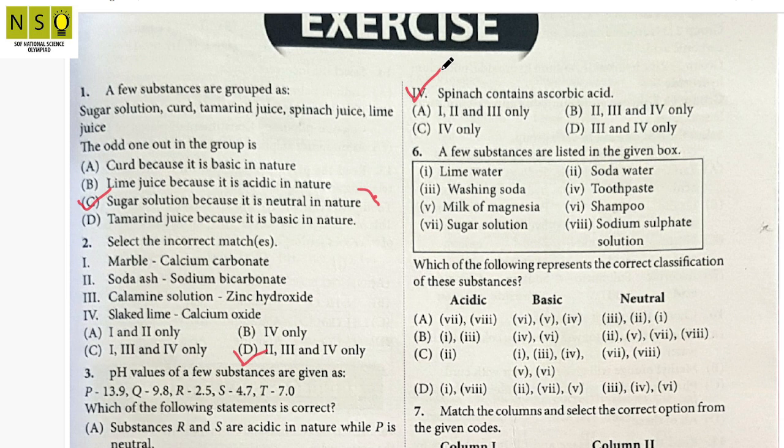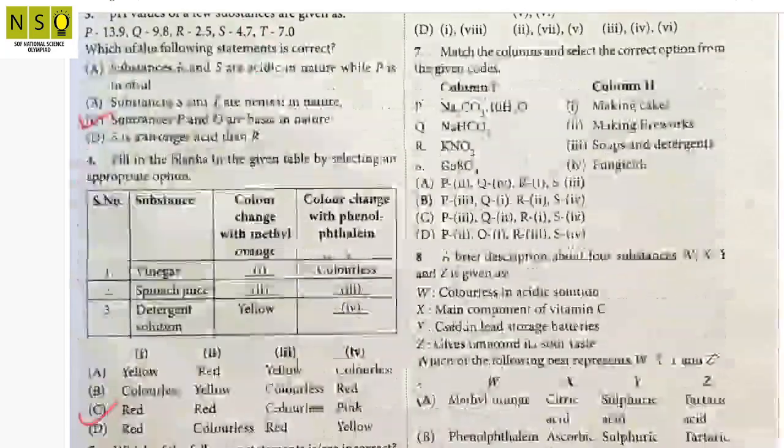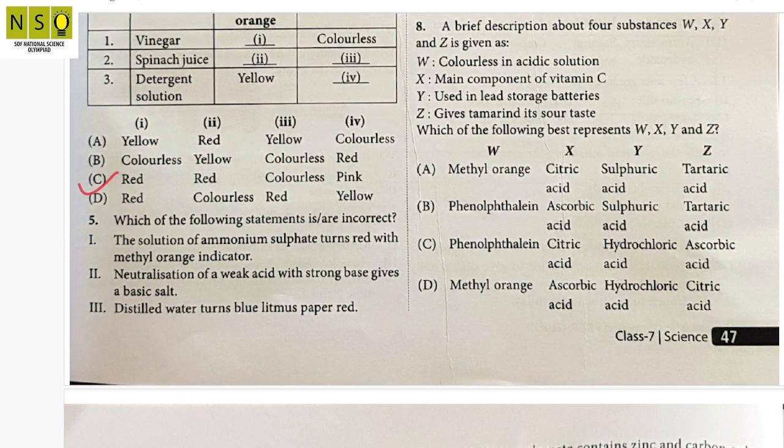Why? Because we know that spinach contains oxalic acid. When the distilled water is neutral, what was the question? The distilled water turns blue litmus paper to red. So the distilled water is neutral in nature, hence it does not change the color of litmus paper. And spinach contains oxalic acid.